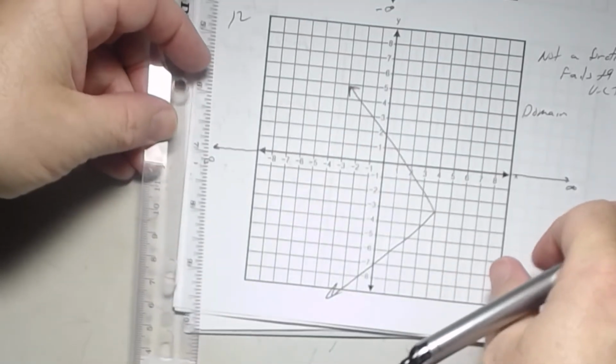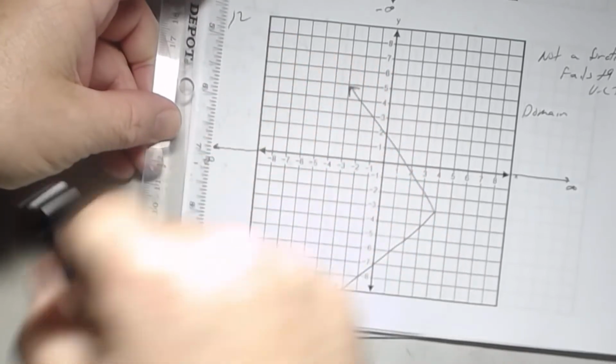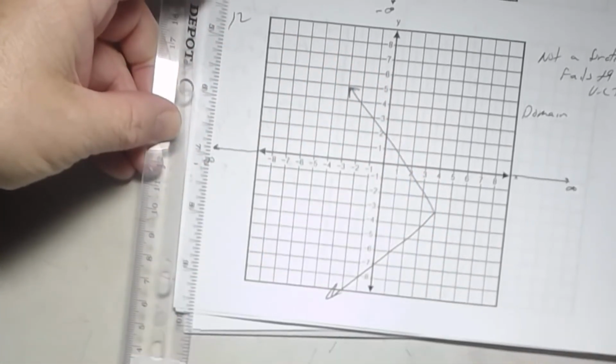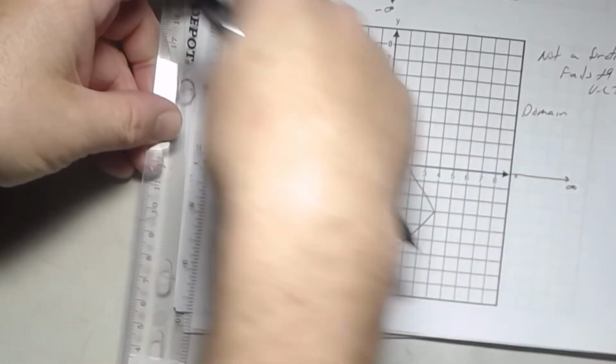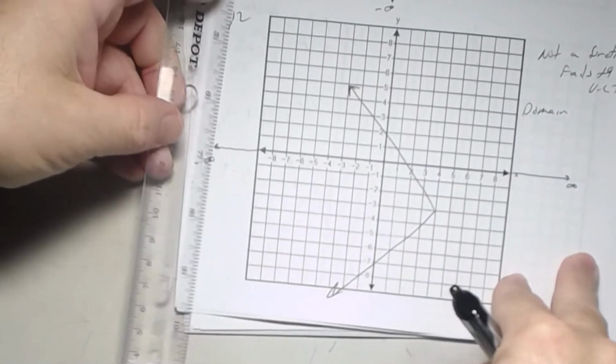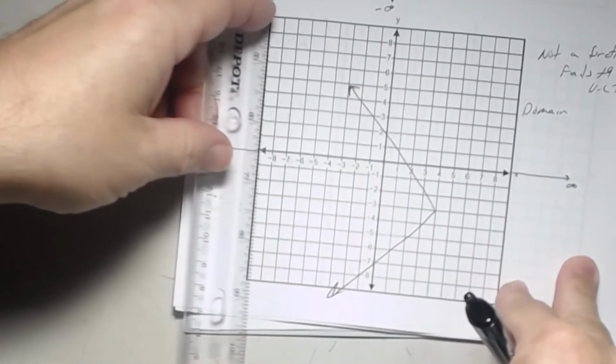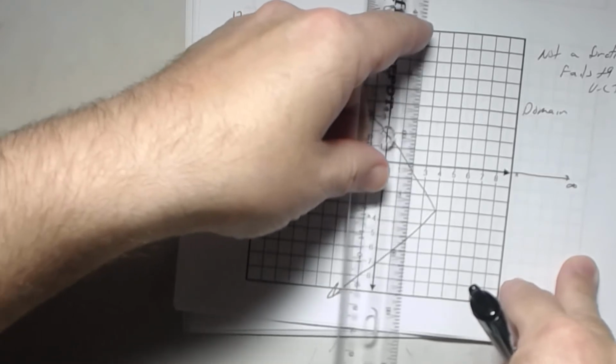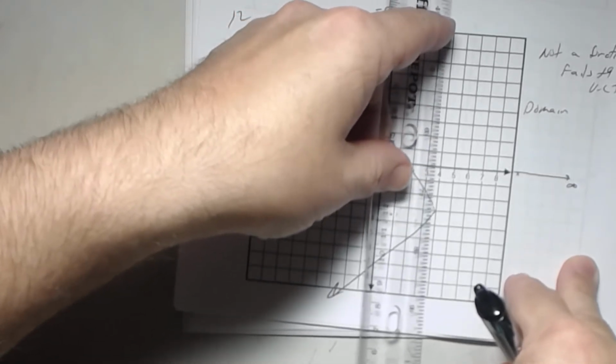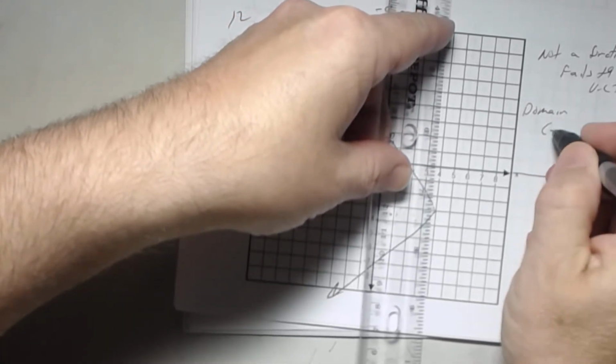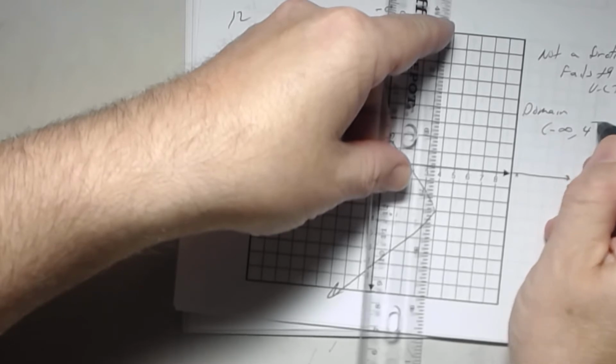If I'm at negative infinity, am I touching the graph anywhere? Yes. Is this ruler intersecting the graph anywhere? Yes, because this keeps on going, right? 2 places. So I'm going from negative infinity all the way, and do I stop anywhere? When you get to 4. When I get to 4. So my domain is from negative infinity to 4 with a bracket.